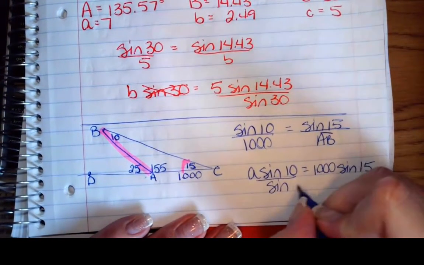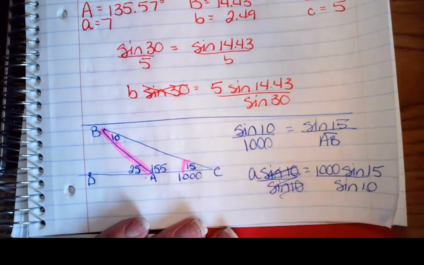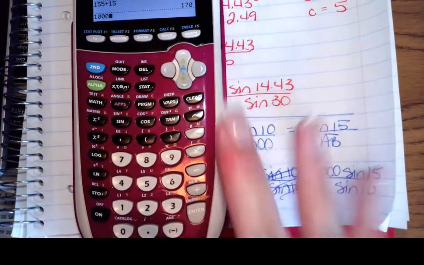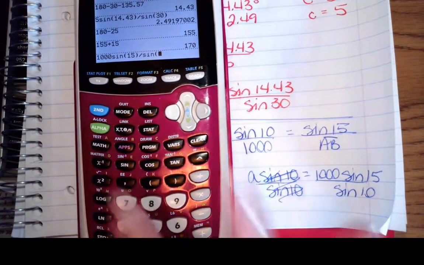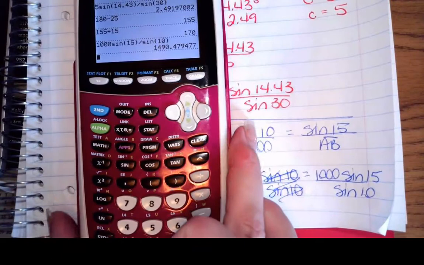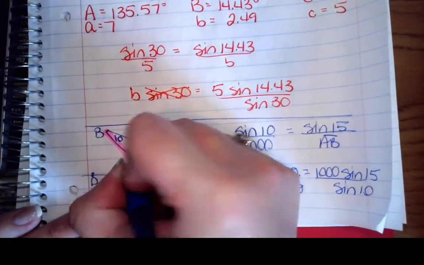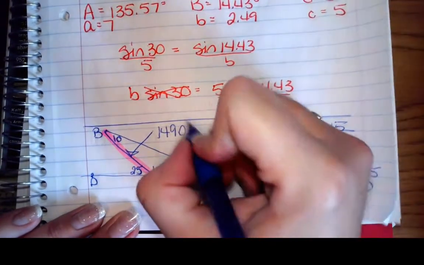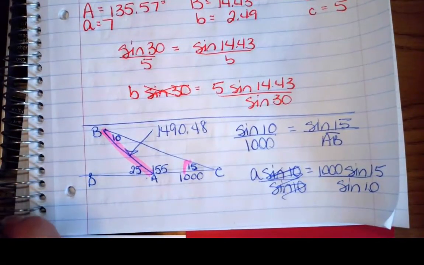And divide both sides by the sine of 10. And so 1,000 times the sine of 15 divided by the sine of 10 is going to give us 1490.48. So the length of the ski lift is 1490.48 feet, or whatever it is we're dealing with. Feet.